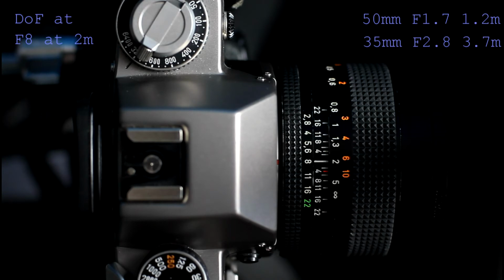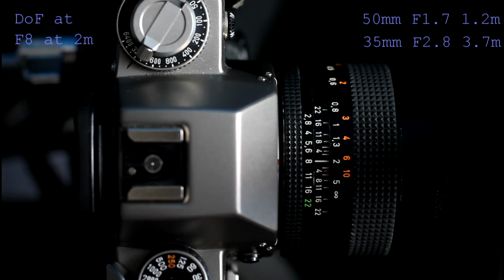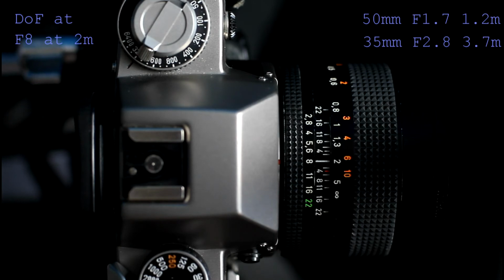I have now swapped in a 35mm f2.8 lens set to 2 meters focusing distance and f8. And if we read off the distance from the focusing scale using the depth of field scale, we get the values 1.3 meters to 5 meters for a total depth of field of 3.7 meters. So depth of field on a 35mm lens is greater than for a 50mm one.